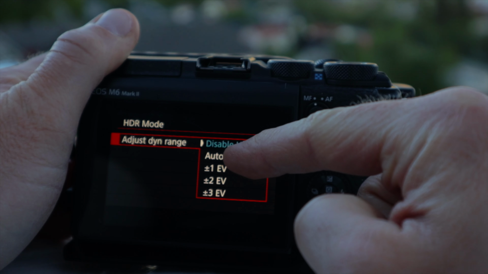Now, what's important is that you use a tripod for this, because it takes 3 pictures, and if you take these 3 pictures handheld, there are some chances that you move the camera slightly and the pictures won't align up against each other, and you don't get that really nice quality inside of the picture. So I highly recommend that if you're going to use the HDR mode inside of the camera, put your camera on a tripod so that the camera is completely still when you take the 3 photos.